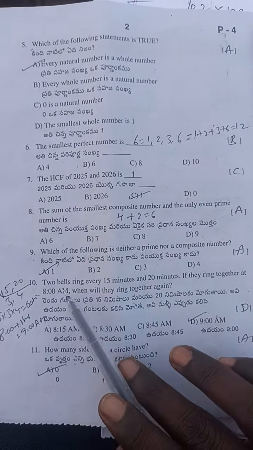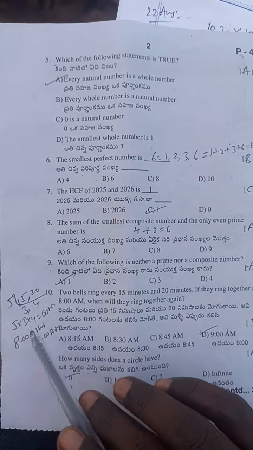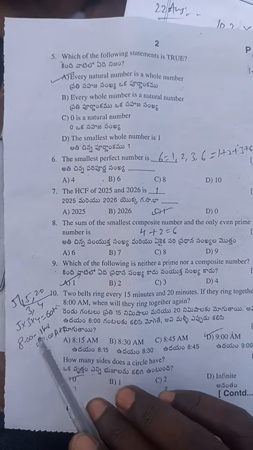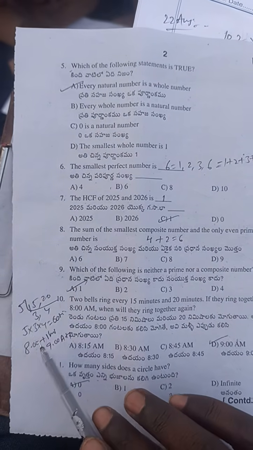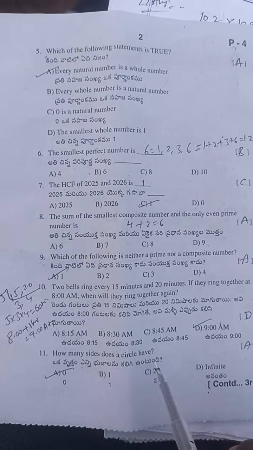If they ring together at 8 a.m., when will they ring together again? So we can take the LCM. So that is how much? 60. So 60 minutes means 1 hour. 8 a.m. plus 1 hour, that is 9 a.m. So what is the option? D.